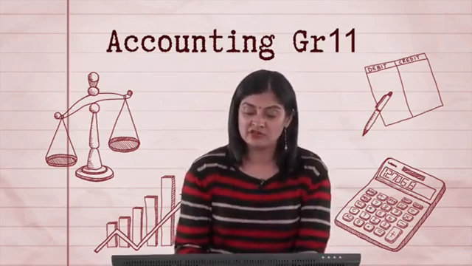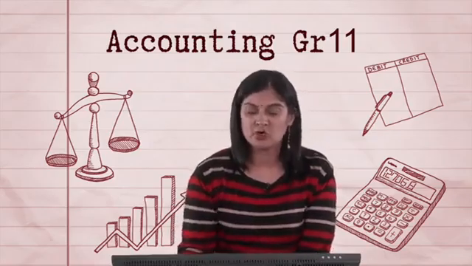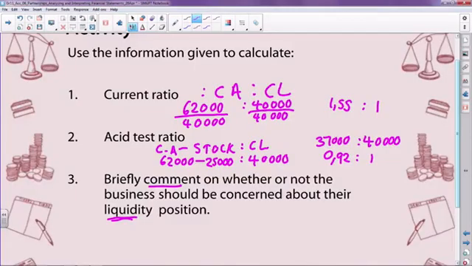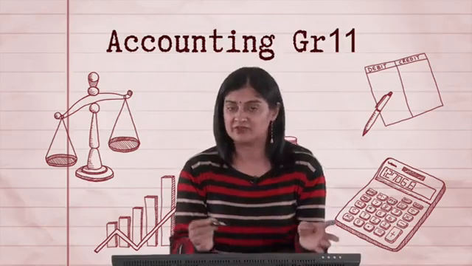Right, so looking at this situation, the current ratio obviously tells us that for every 1 rand of current liability, the business has 1 rand 55 cents of current assets. So looking only at the current ratio, you're probably thinking, okay, this is fine, this is not an issue. If I've got 1 rand of debt, I've got 1 rand 55 in terms of my current assets.